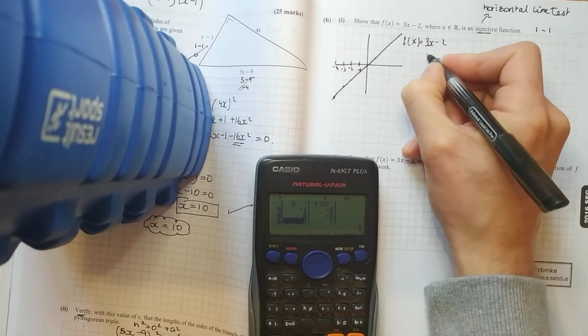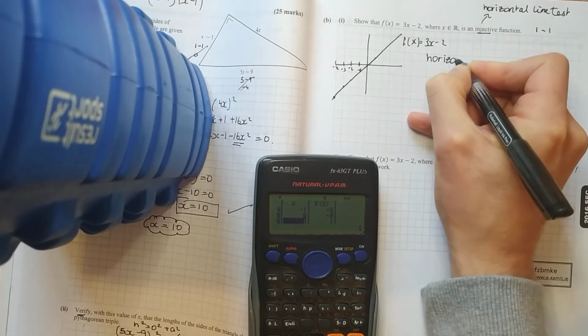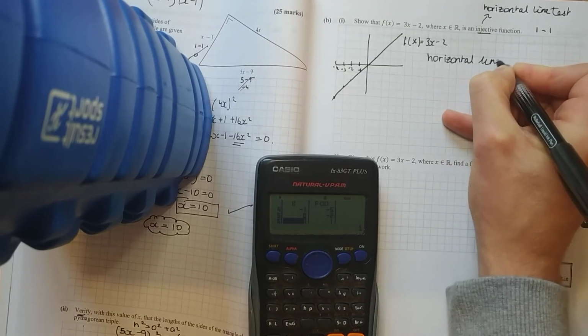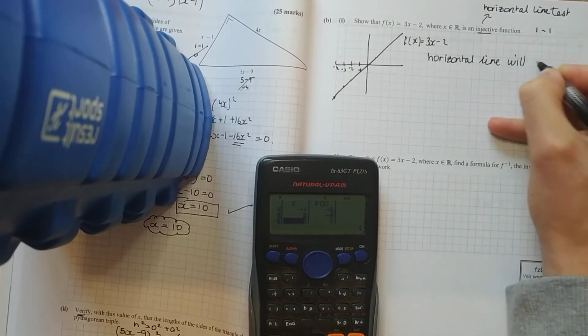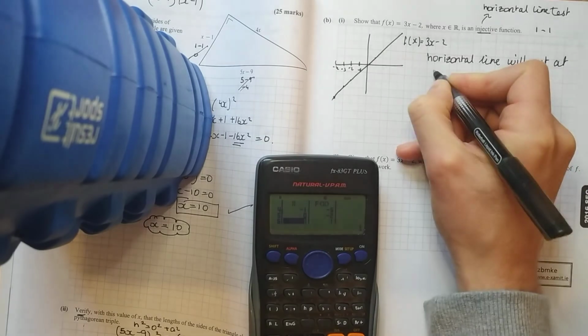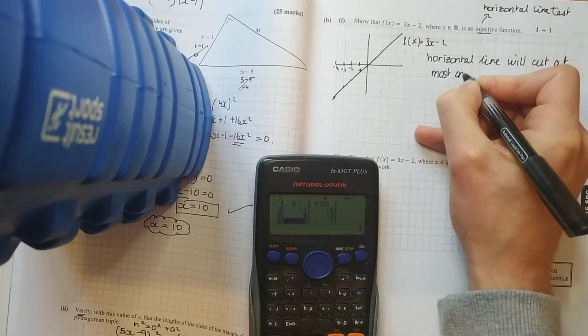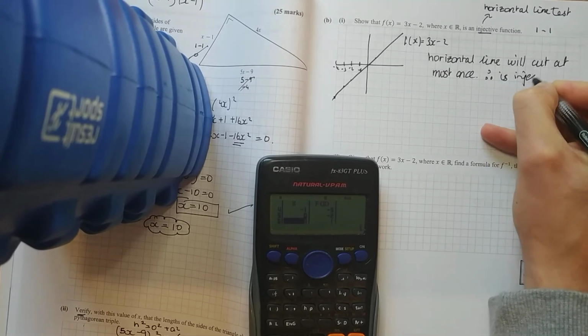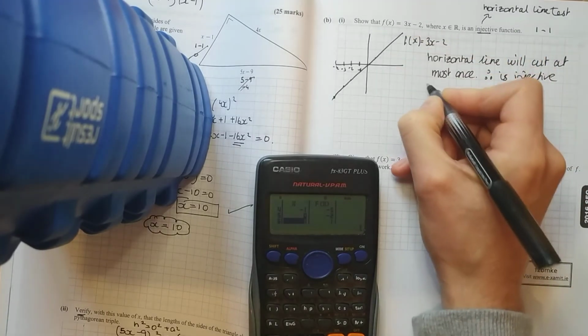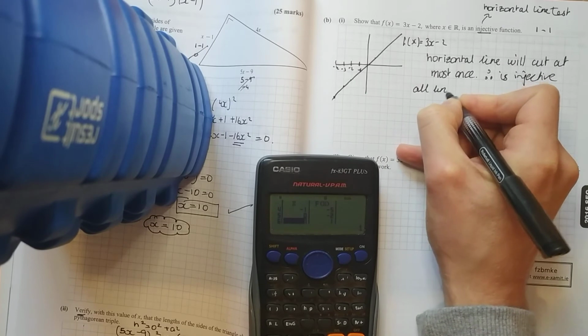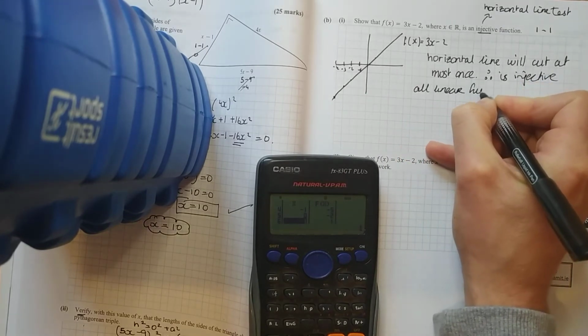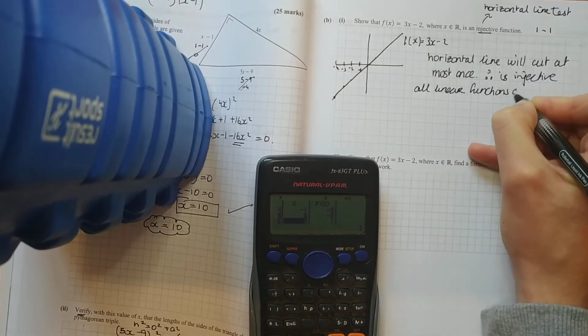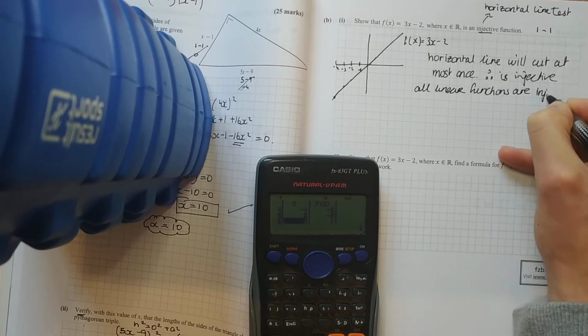There. So a horizontal line will cut at most once. Therefore, it is injective. So any linear function, all linear functions we'll put in, are injective.